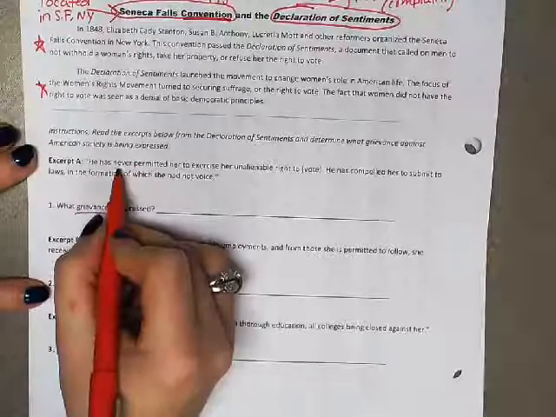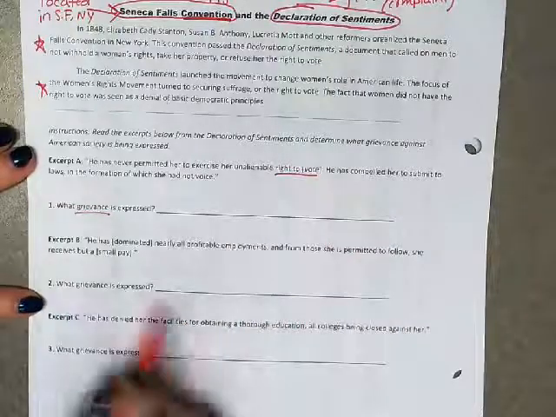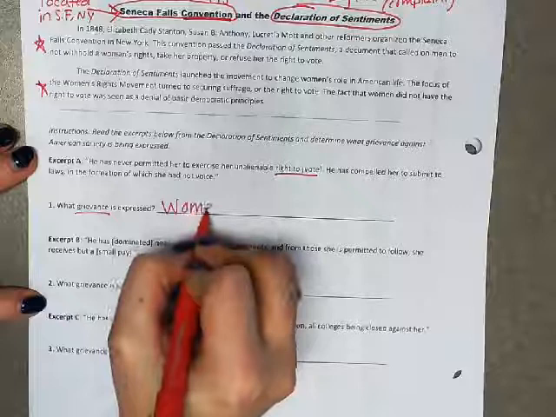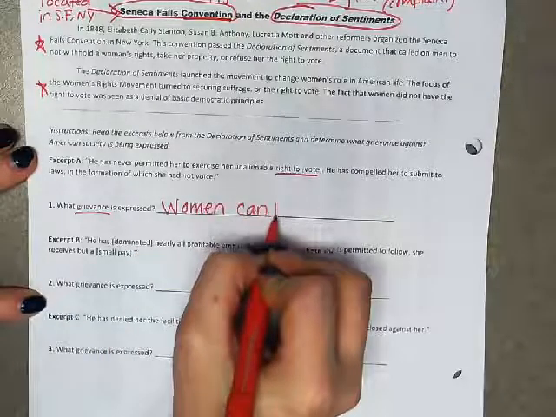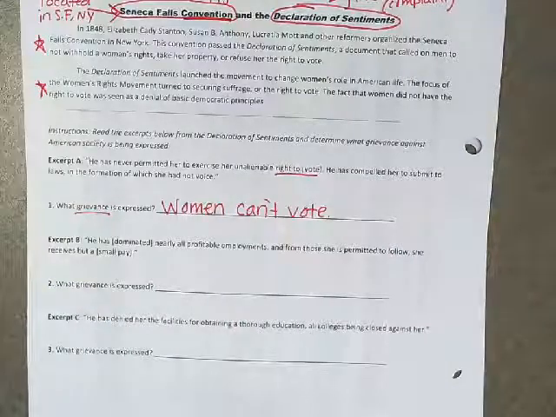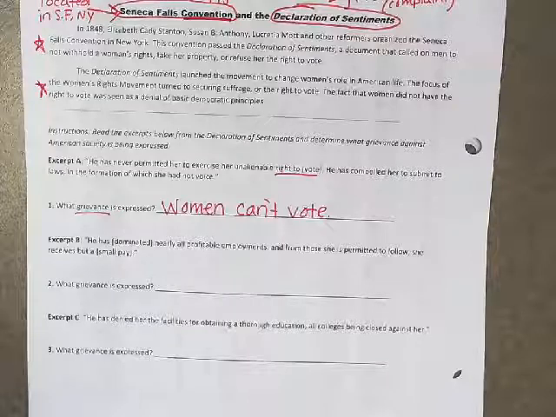Okay, so women are upset because they do not have the right to vote. So what grievance is expressed? Women can't vote. It's still that time period where only men can vote.